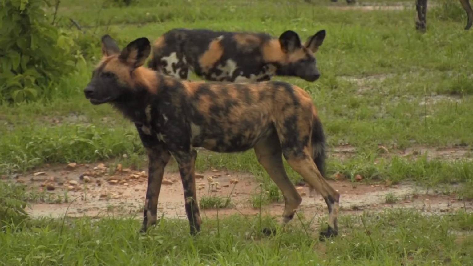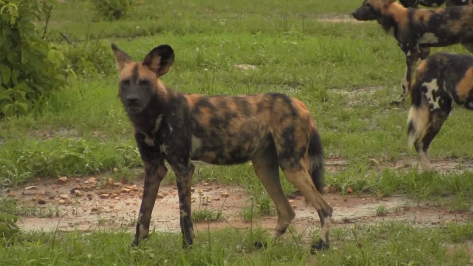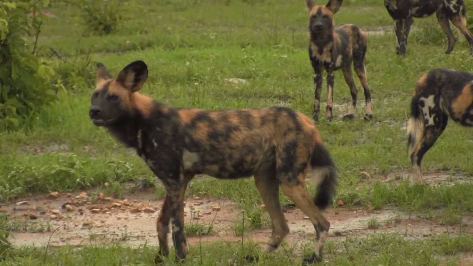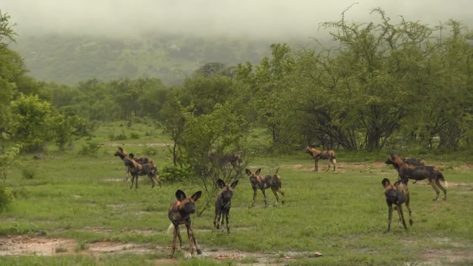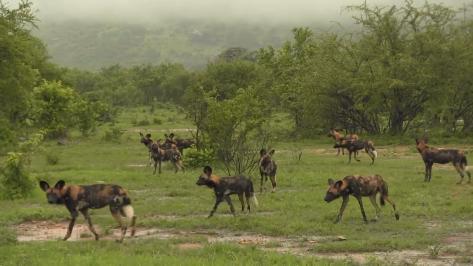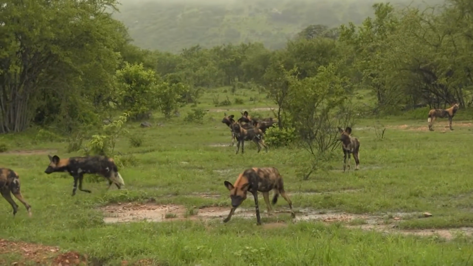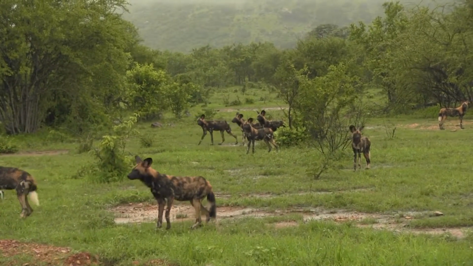Arguably the most social member of the dog family is the African wild dog. This species also cooperatively hunts and can be found in groups of up to 30 individuals. Again, most of the group members are the offspring of one breeding pair, the alpha male and female of the group.